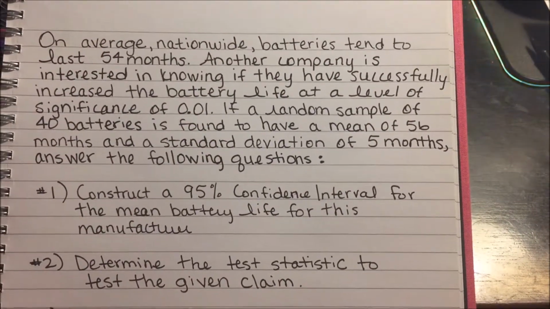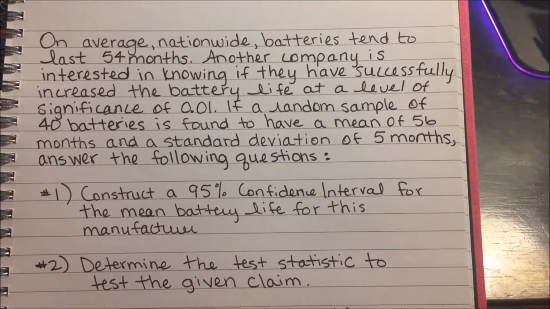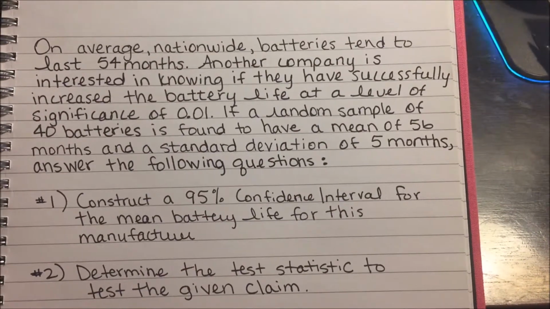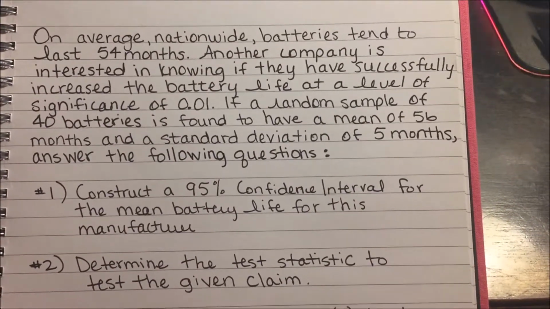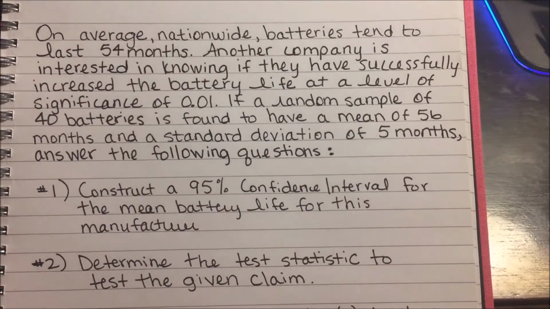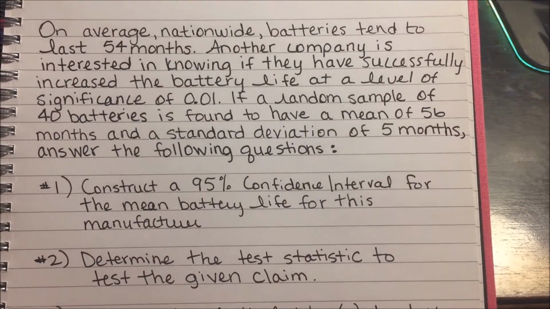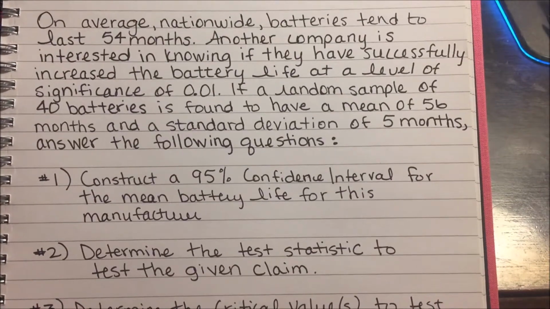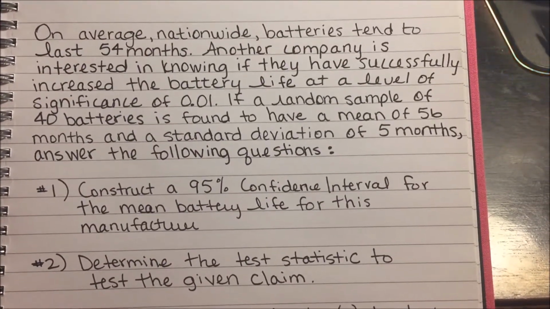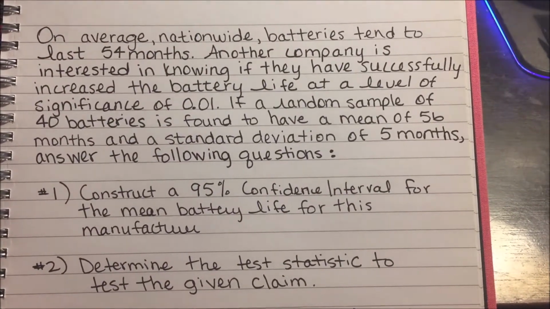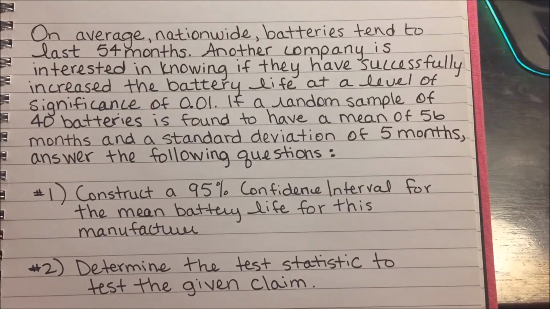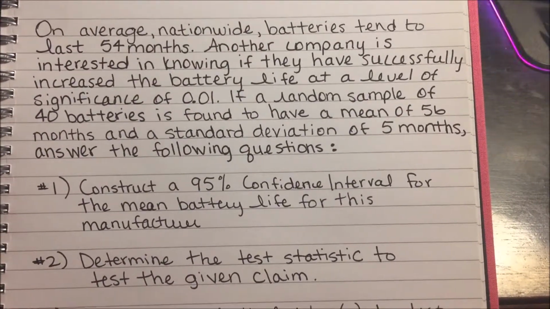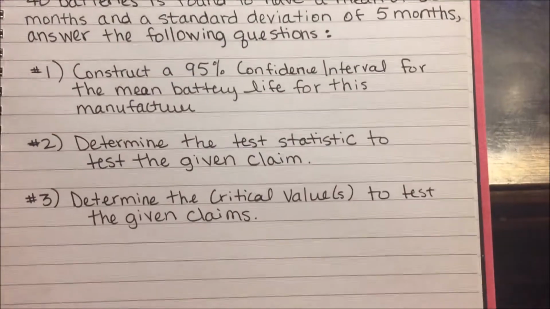Okay, so here is the statistics question that we have. On average, nationwide, batteries tend to last 54 months. Another company is interested in knowing if they have successfully increased the battery life at a level of significance of 0.01. If a random sample of 40 batteries is found to have a mean of 56 months and a standard deviation of 5 months, answer the following questions.